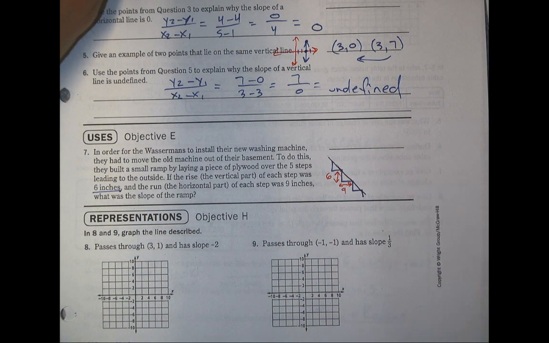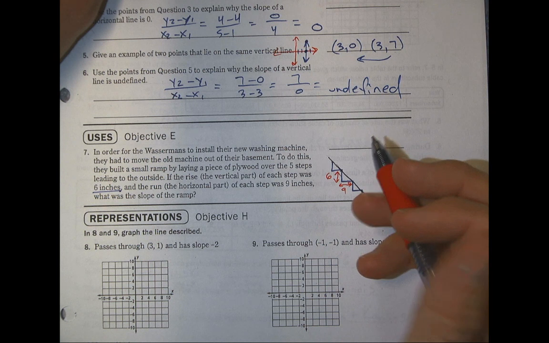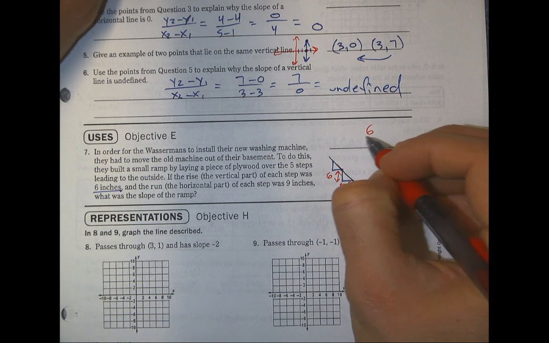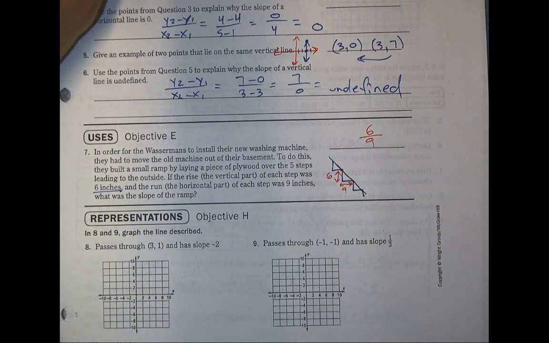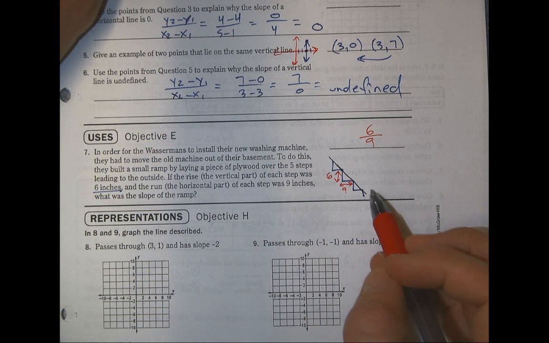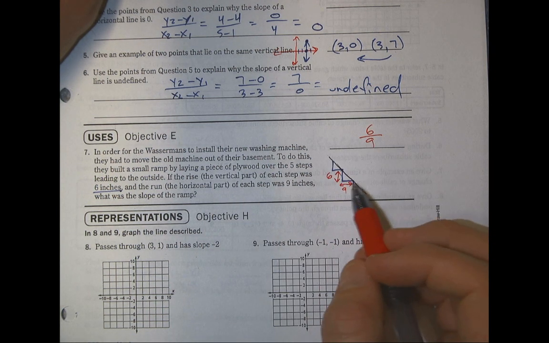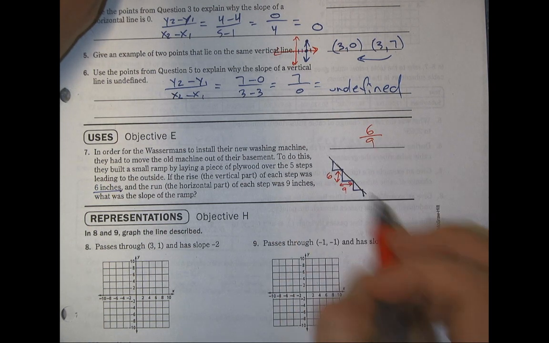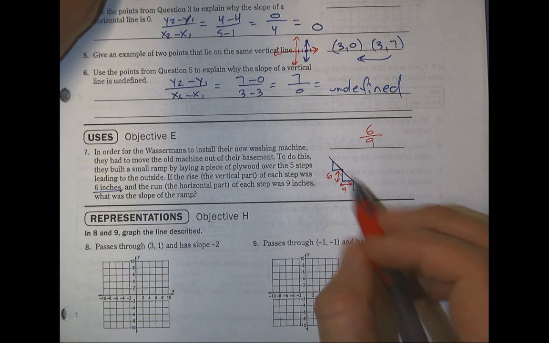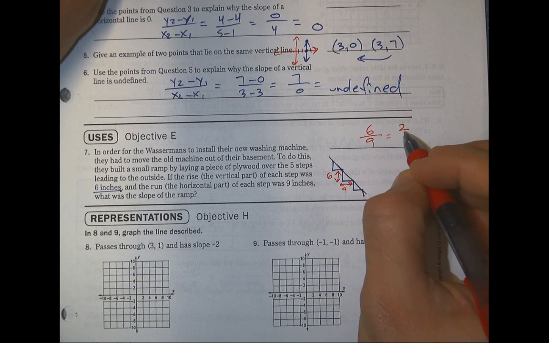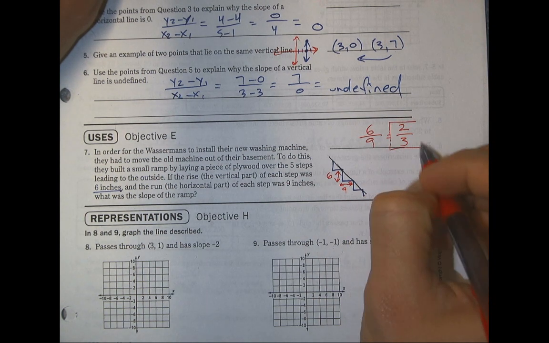So first of all, the rise and the run of these steps are 6 and 9. And they're moving it out of their basement, so they are going up. We're going to assume we're going up the stairs, and so we'll give this a positive slope. If you're going down the stairs, you'd call it a negative slope. So we're going up the stairs, positive slope, 6 over 9. That does simplify down to 2 over 3.